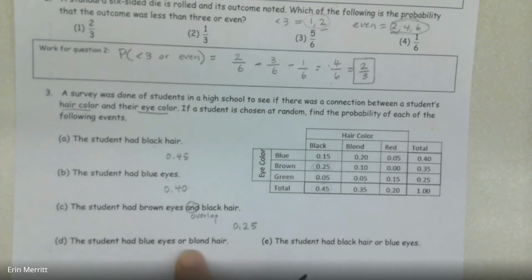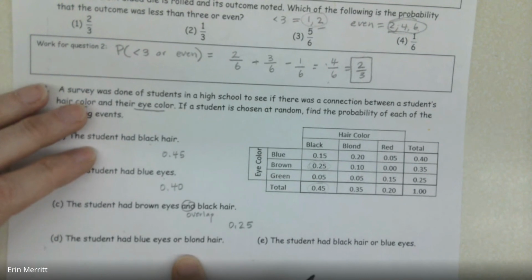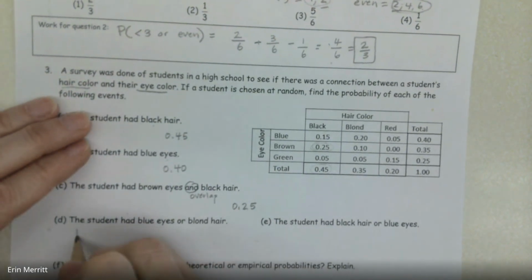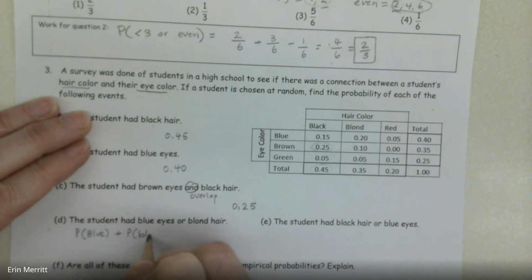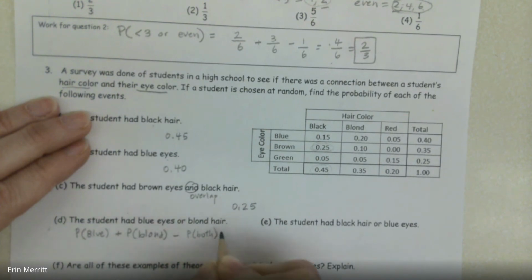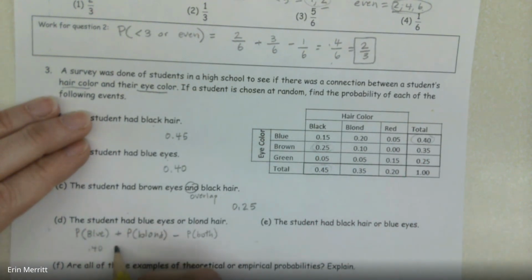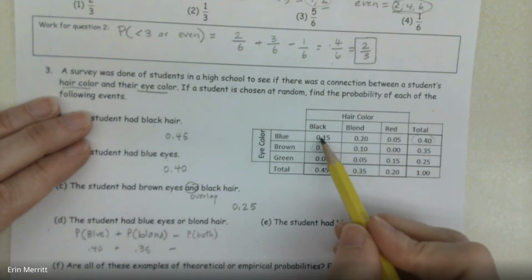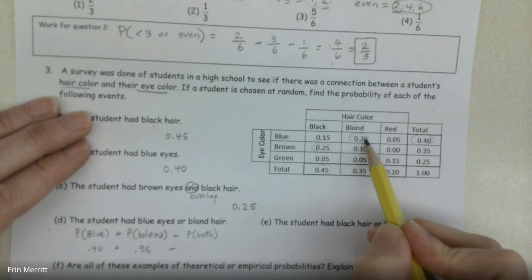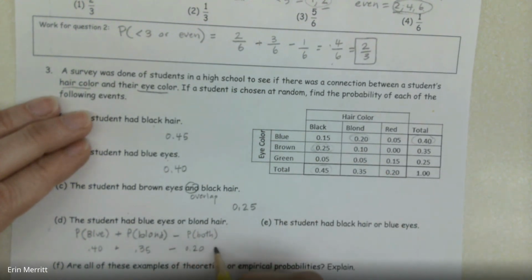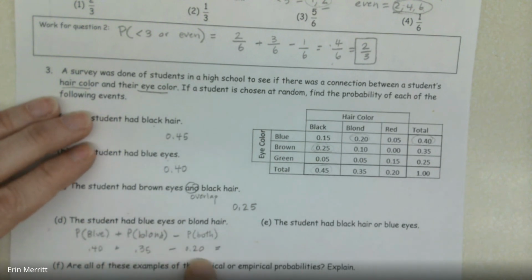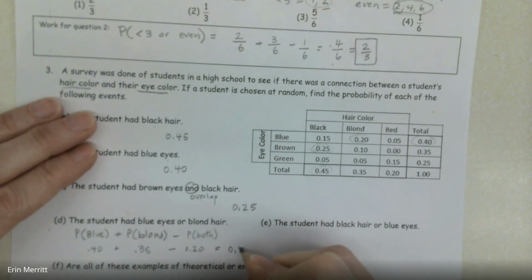All right, if the student has blue eyes or blonde hair, using the rule, that's all the people that had blue eyes plus all the blondes, and then minus those that have both. So if I look at the chart, blue eyes, that's all 0.40 of them. Blonde hair, that's all 0.35. And then the people that are blue eyes and blonde hair, those 0.20, they've been counted twice. So let's remove that from it. So that would give you 0.75 minus 0.20. That'll give you 0.55.